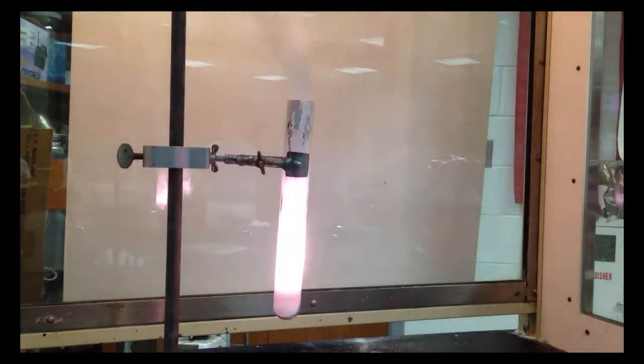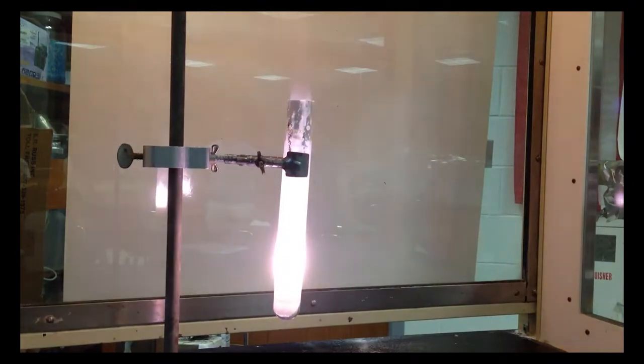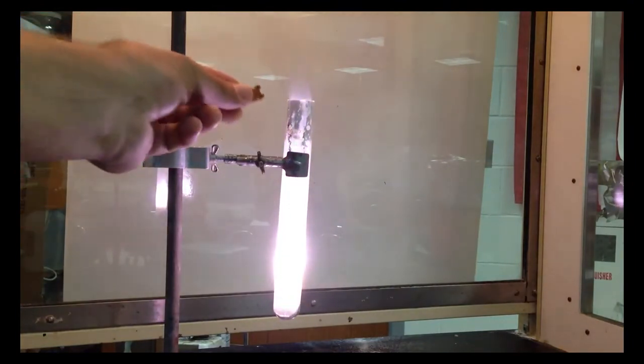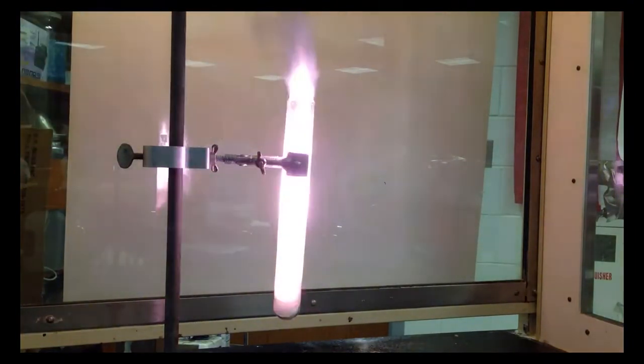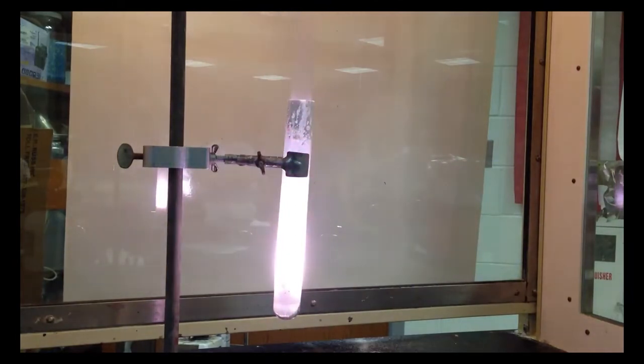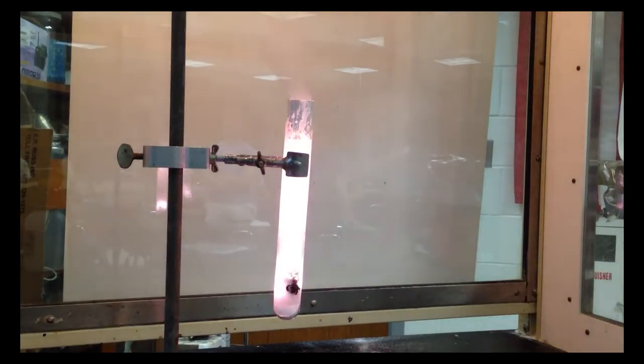So you can see in the beginning the reaction was a lot more sporadic, jumping up and down as the gummy bear was being bounced around as the combustion was happening. But as the reaction continues and the sucrose in the gummy bear starts to melt, it doesn't bounce around as much, and we get this much more constant reaction that you see happening here now.